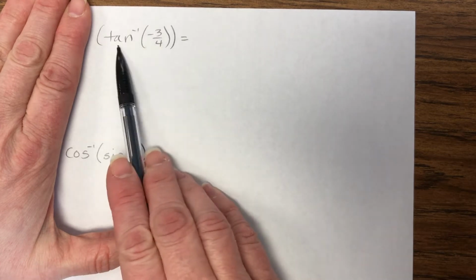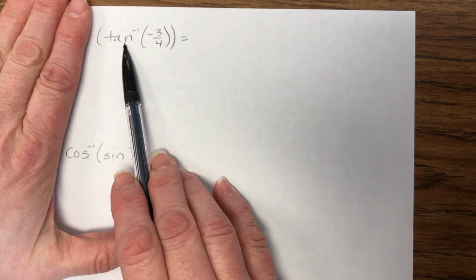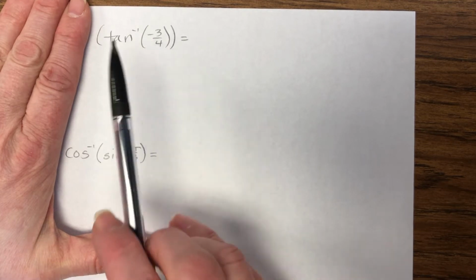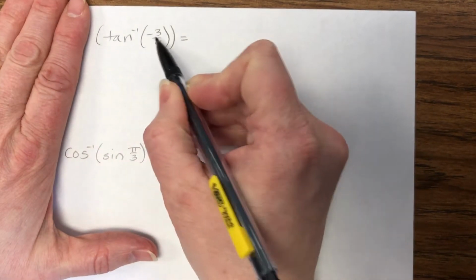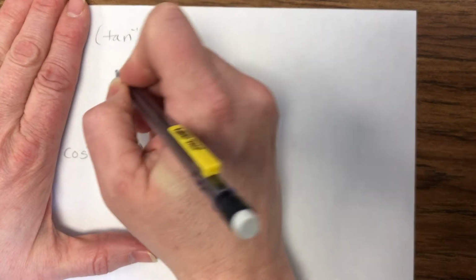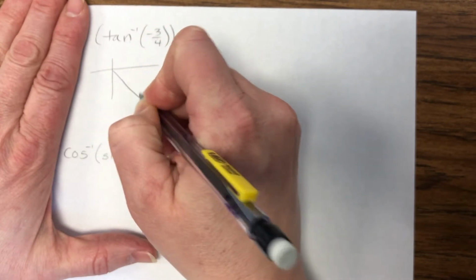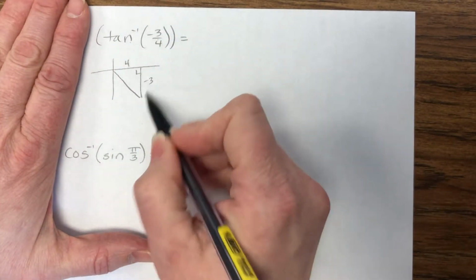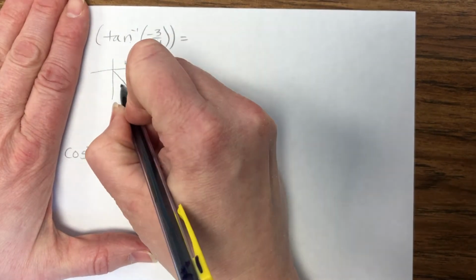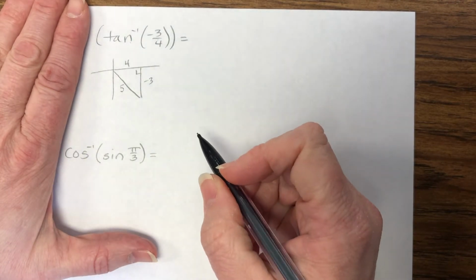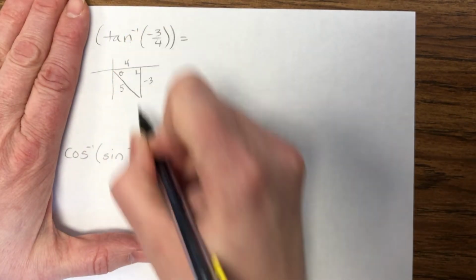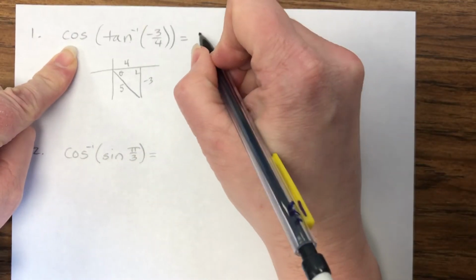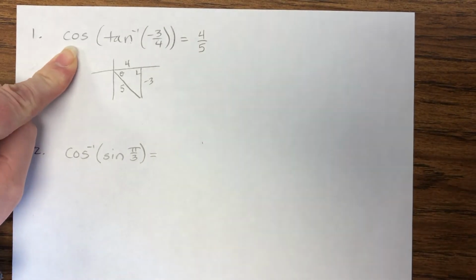If you can do this problem, great. But in this case, inverse tangent of -3/4, that's not one of the ones that we have memorized. So what I'm going to do is draw a picture. Now, inverse tangent is negative in quadrant 4. So that means that this is a -3 and this is a 4. You can use the Pythagorean theorem, or you can remember, oh yeah, it's a 3, 4, 5 triangle. So this is my reference angle. Now I want the cosine of that angle, and so that's going to equal 4/5.